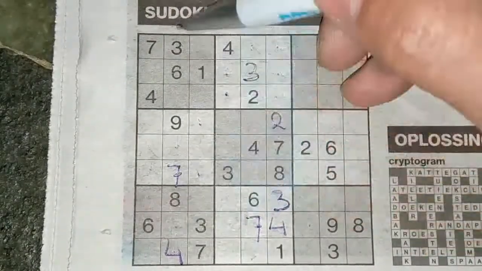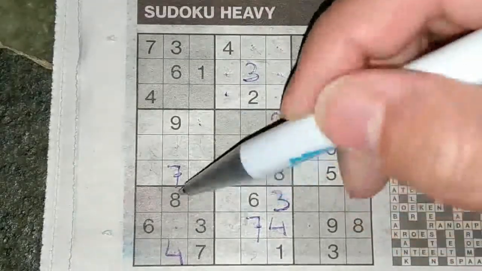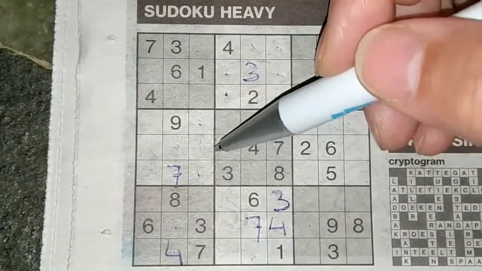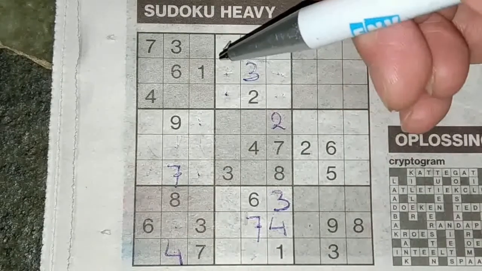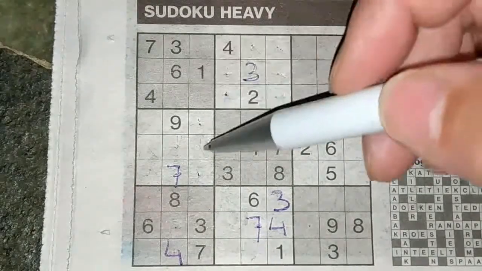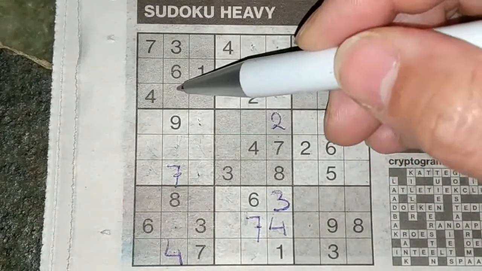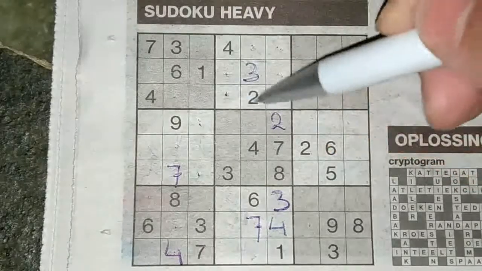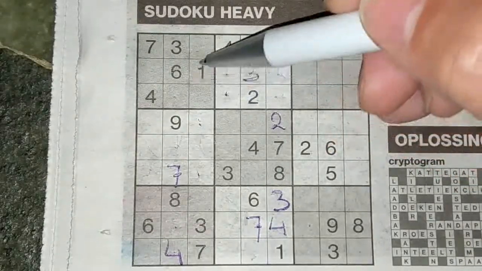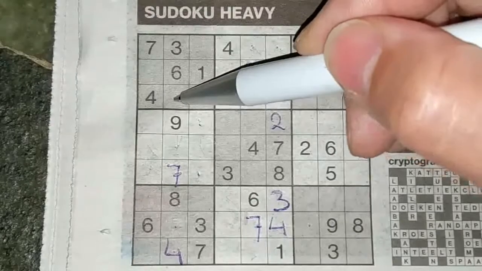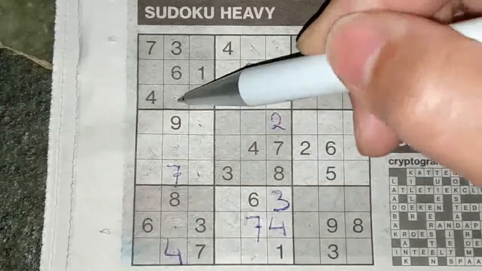This column we have 3 missing numbers. The numbers are 1, 2, and 5. I see in this box we have a 2 and also a 1. So 1 and 2 cannot be placed in this box.